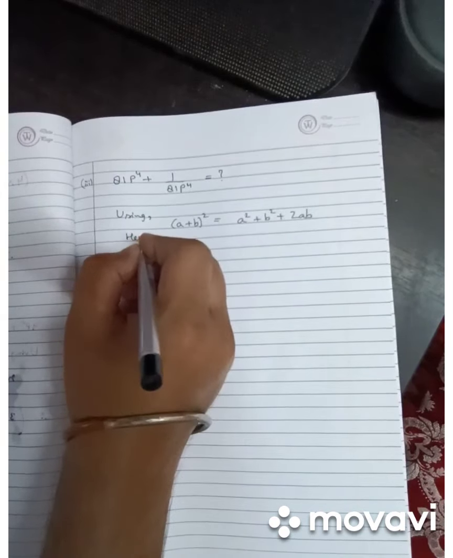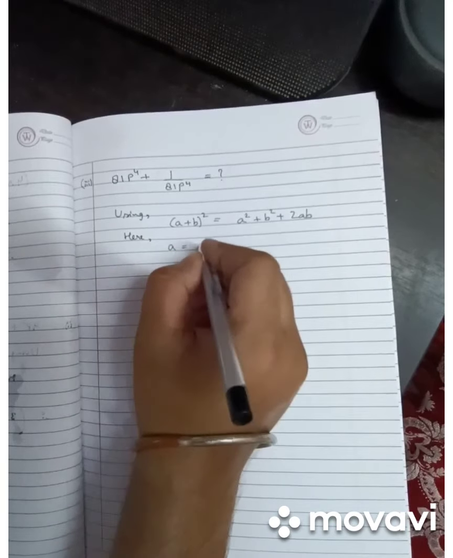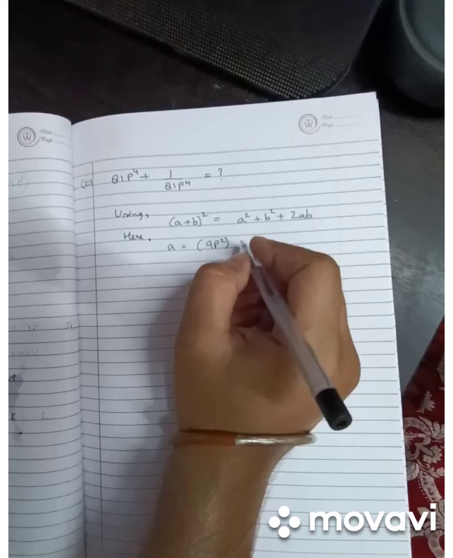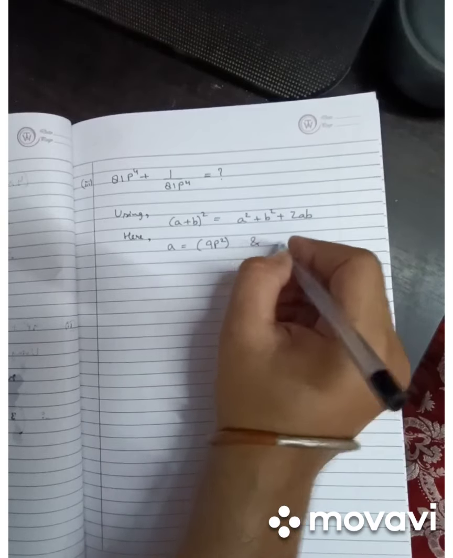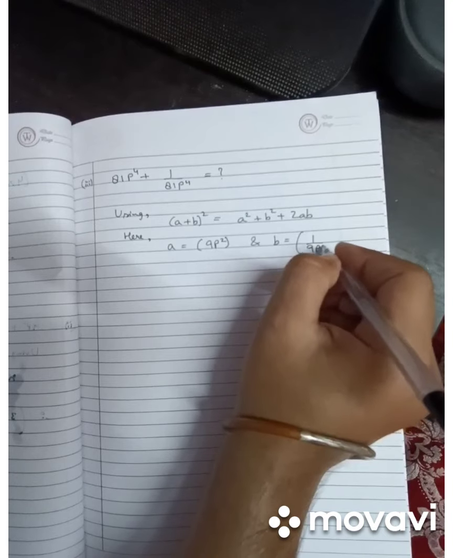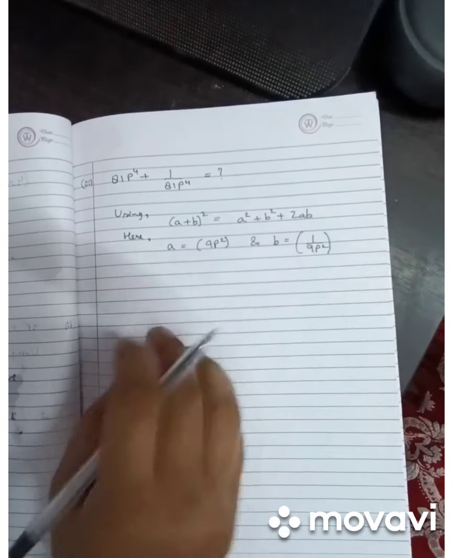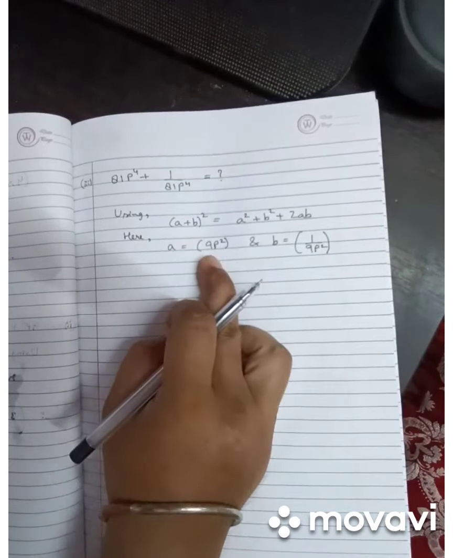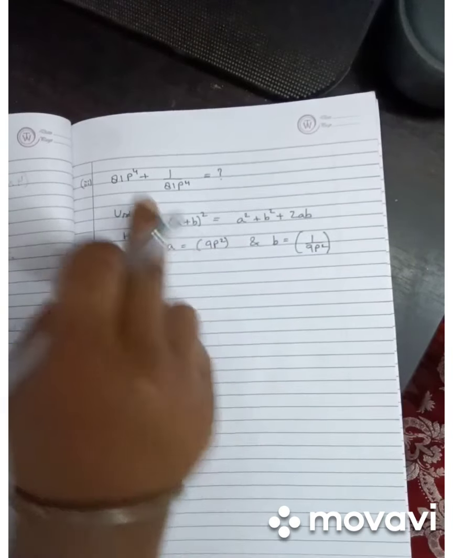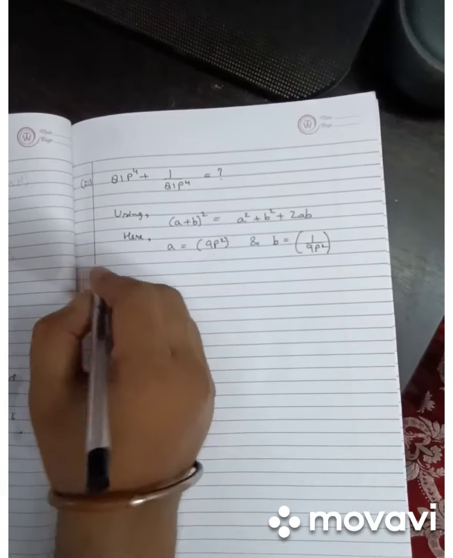Here, this time, a is equal to 9p square. Remember the previous part, the second part that we have done. And b is equal to 1 upon 9p square. Can you relate to it? Why am I taking these terms? Because the square of 9 is going to give me 81 and the square of p square will give me p to the power 4. That is what is required.